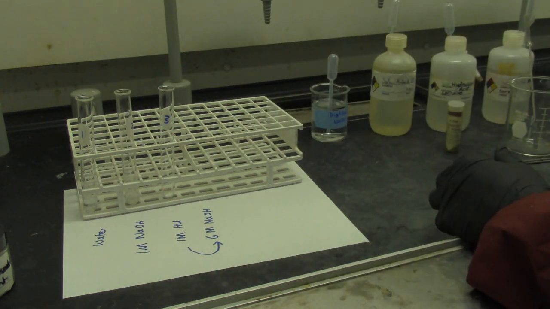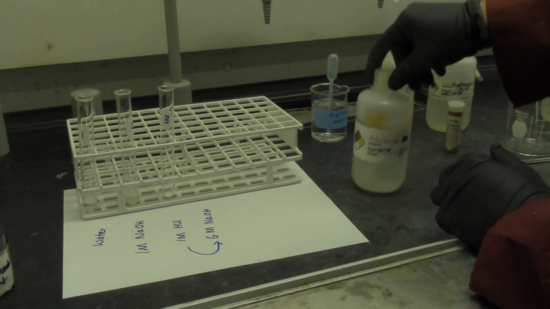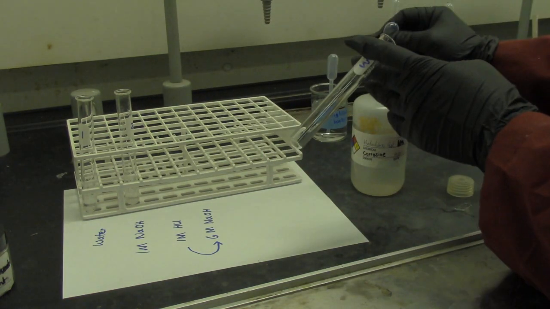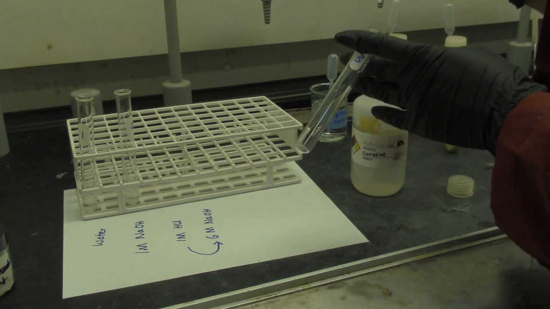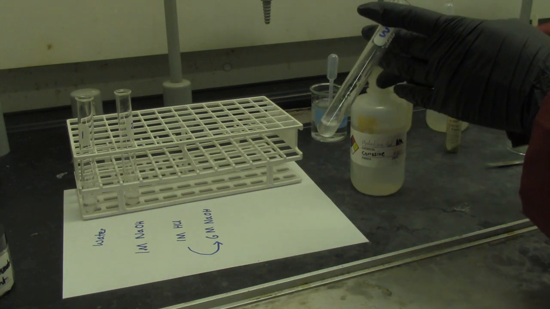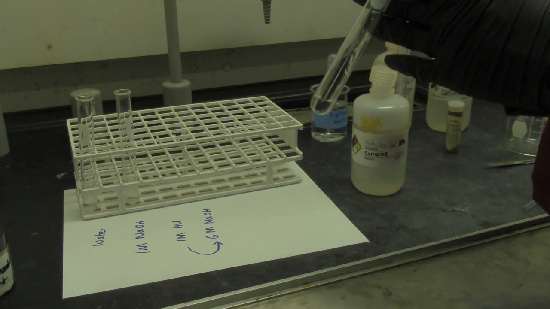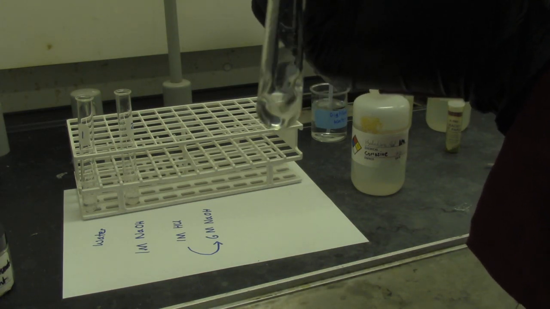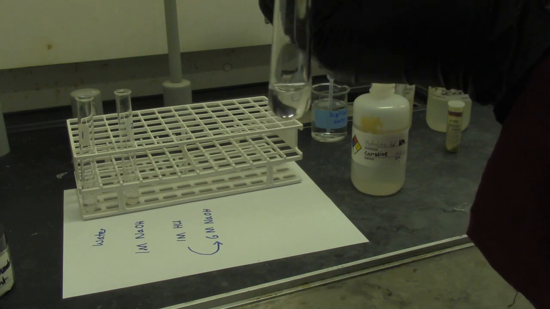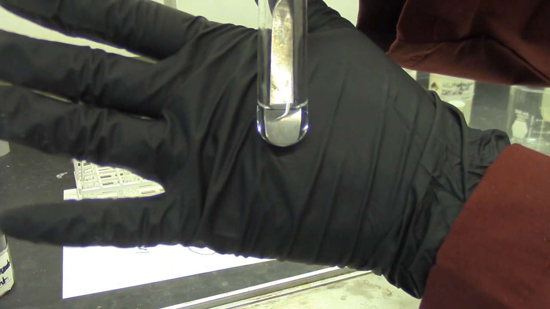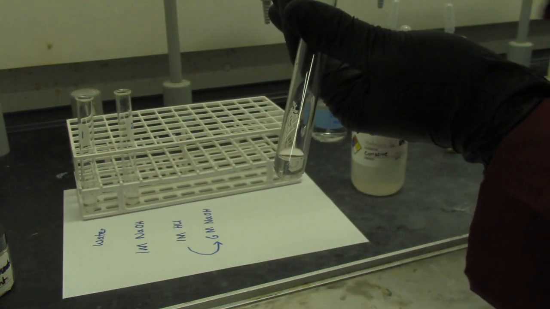So to the third test tube, we need 1 ml of 1 molar hydrochloric acid, and stir. Clear solution, yeah? Okay.